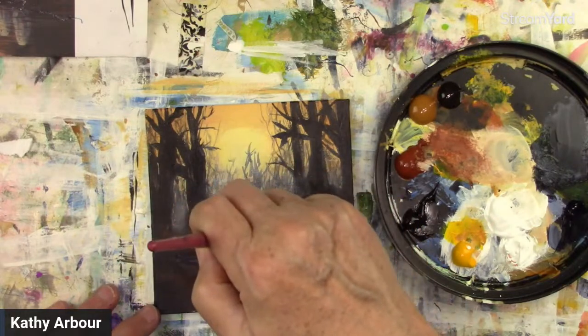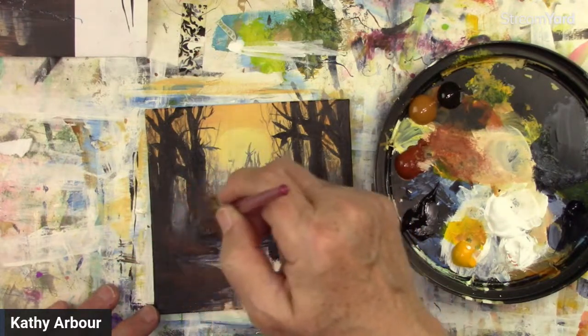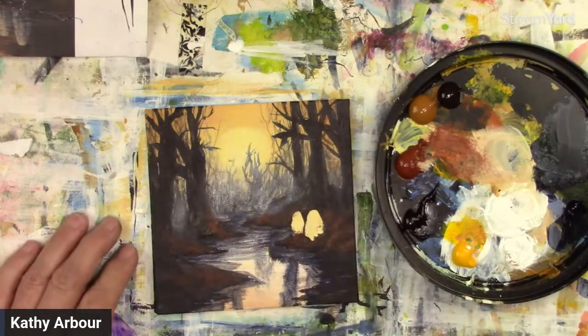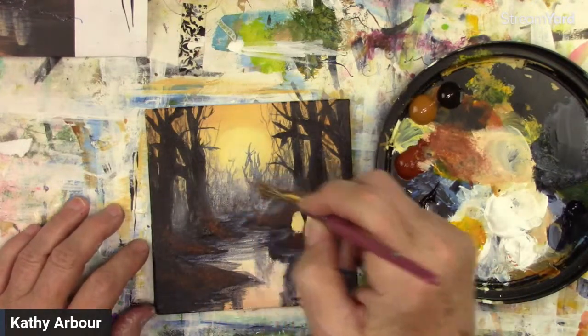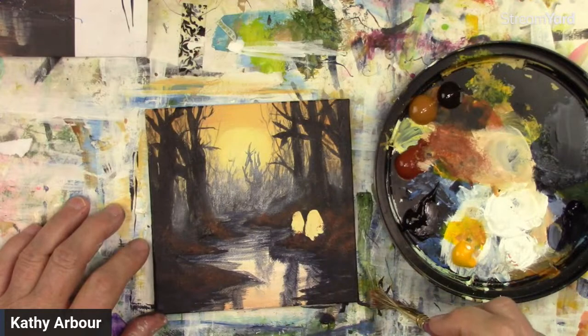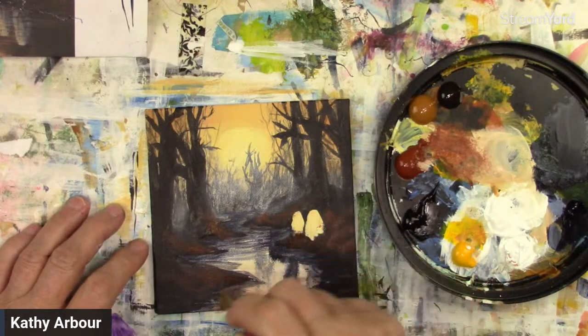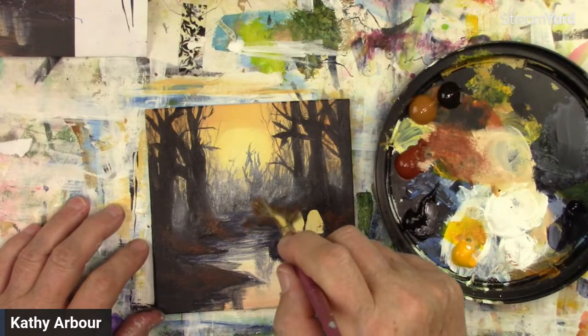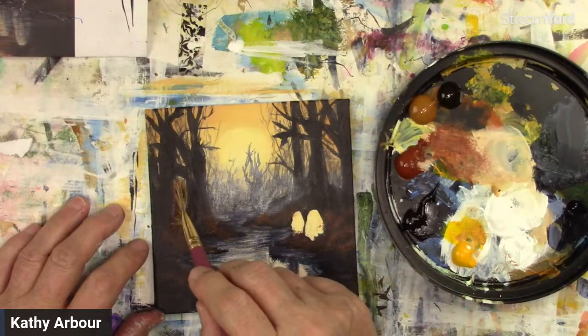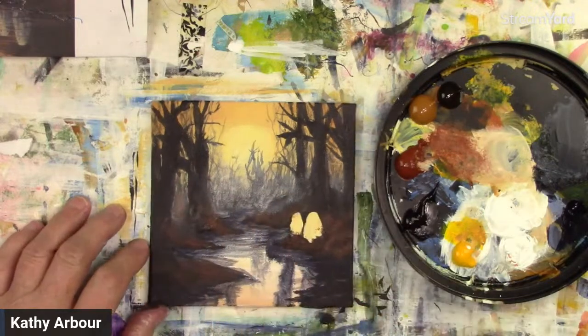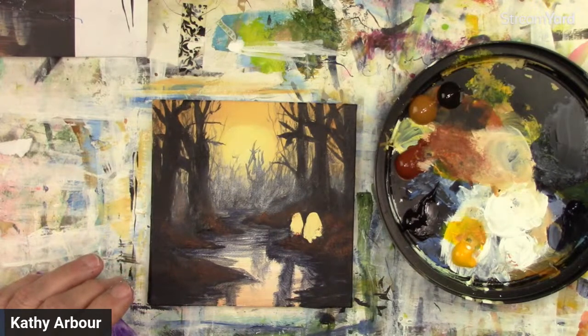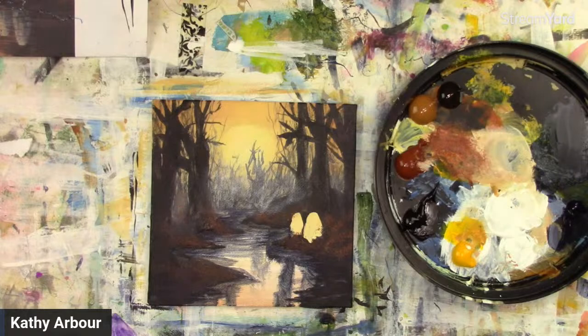Same with this one. Up the tree a little bit. And a little bit in there, I think. All right. I can rinse my brush out and dry it off as good as possible with some paper towel.